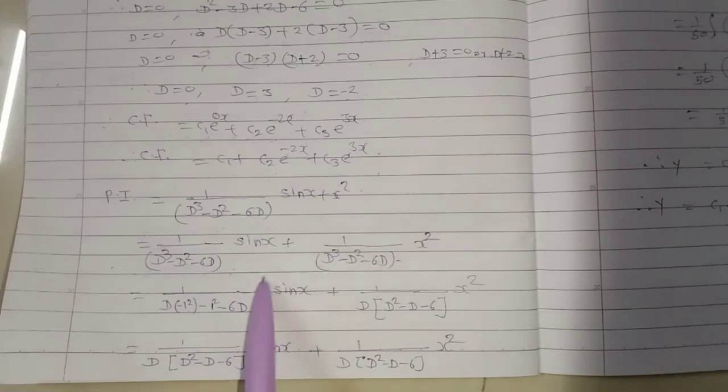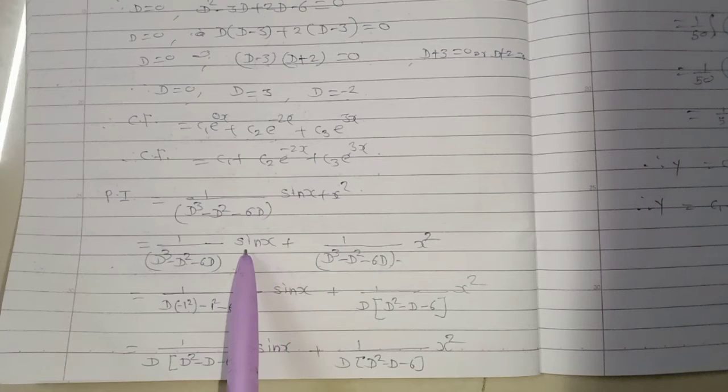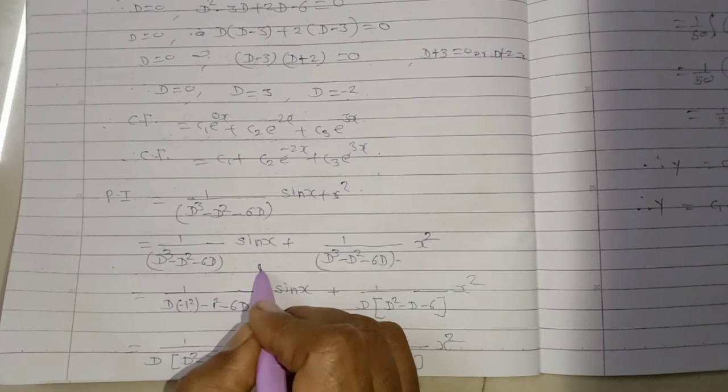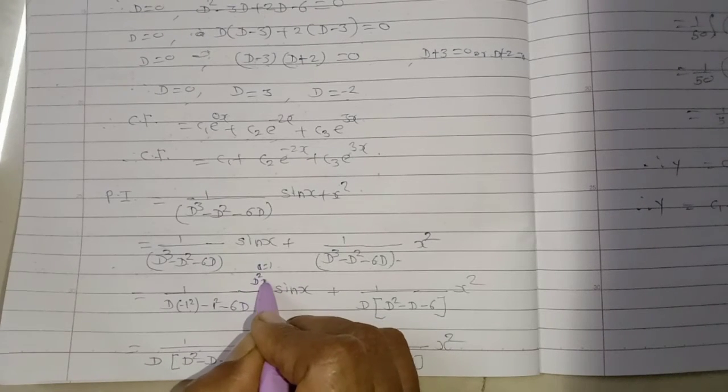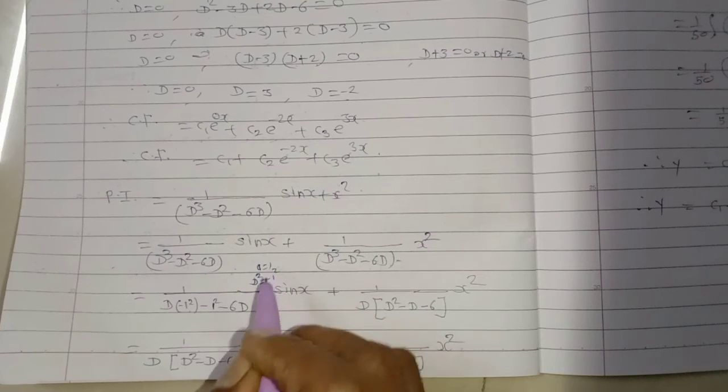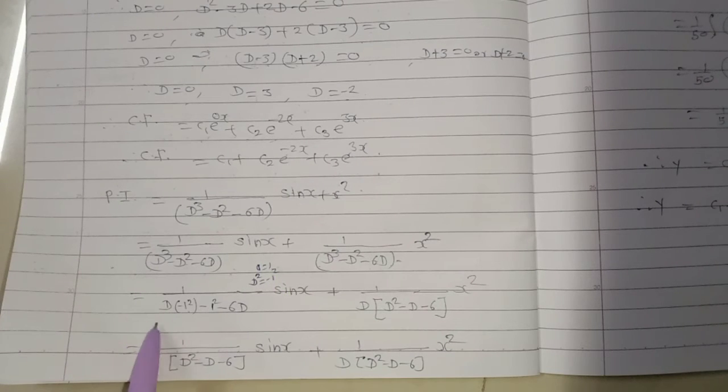We know that when the operating factor is sin ax or cos ax, then we put D square equal to minus a square. Here a equal to 1, so we put D square equal to minus 1 square into D minus 1 square minus 6D operated on sin x.